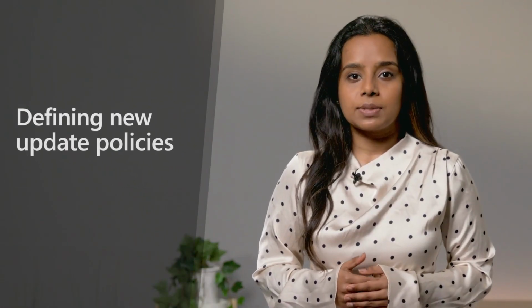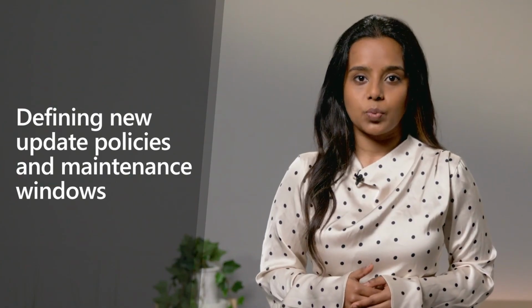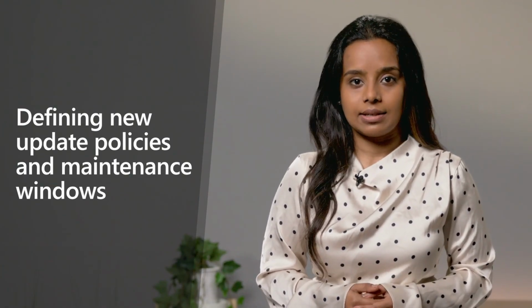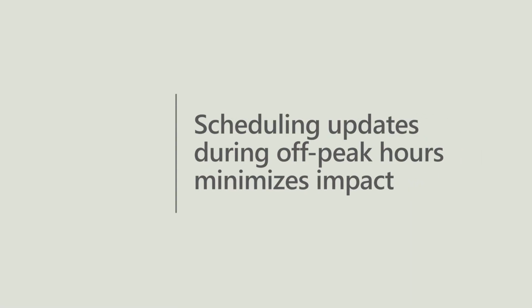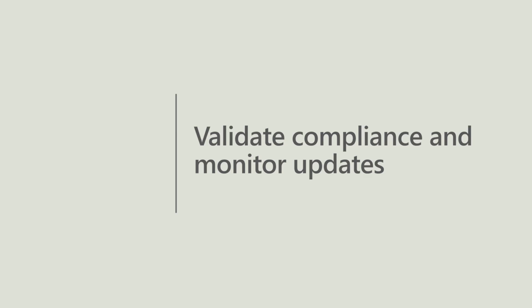Now, leverage Azure Update Manager's enhanced scheduling features to define custom update policies and maintenance windows that align with workload criticality. For critical systems, schedule updates during off-peak hours to minimize impact. Tailor update categories based on business needs, such as prioritizing security updates for production environments. Furthermore, the compliance dashboard can be used to review update statuses across VMs, identify missed updates, and ensure systems meet compliance standards. Don't forget to set up automated alerts for non-compliant VMs to address any patching failures or delays proactively.